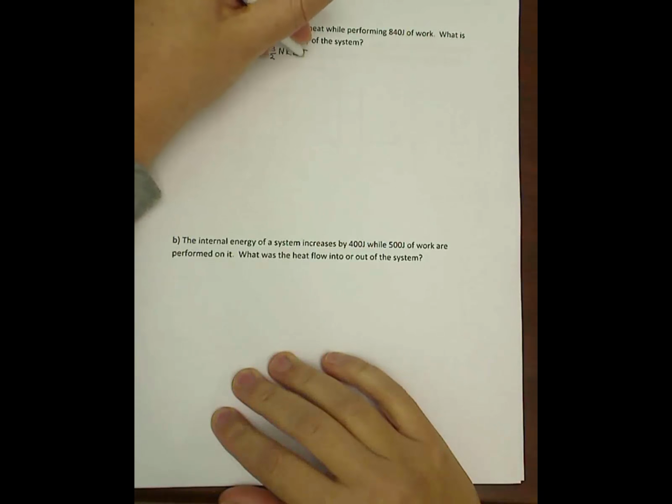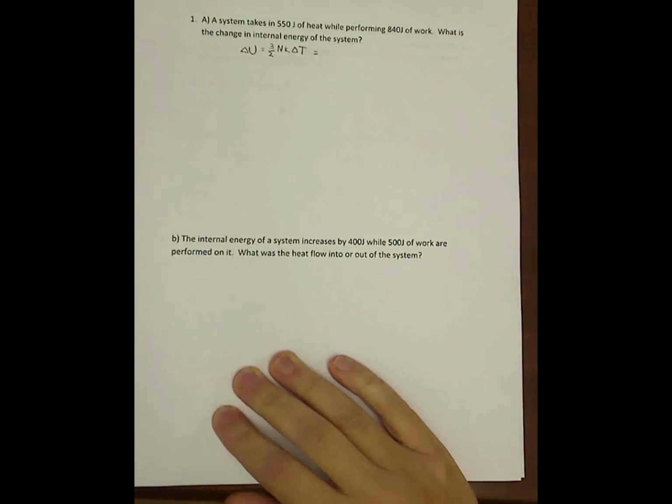In Chapter 15, we talk about thermodynamic processes in which we change the energy of a system by adding heat or removing heat or doing work. So for these problems, we're going to use the first law of thermodynamics, which states that the change in internal energy, which is 3/2 times the number of particles times k times the change in temperature from Chapter 13, is equal to heat Q minus W.